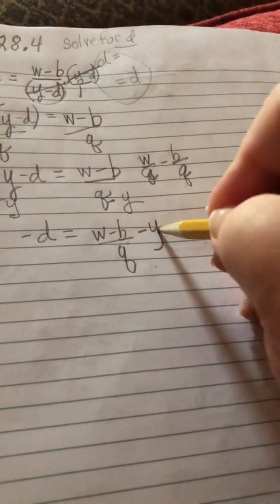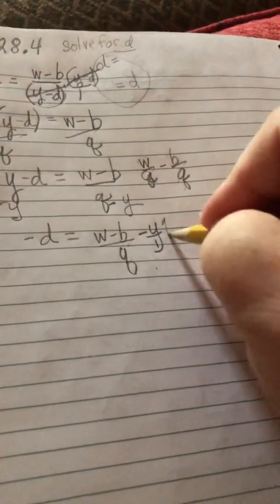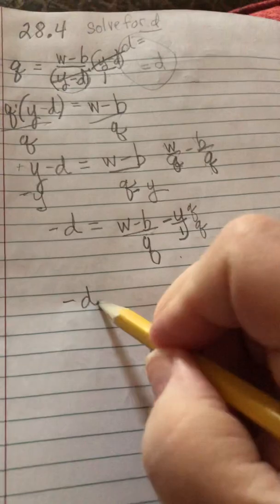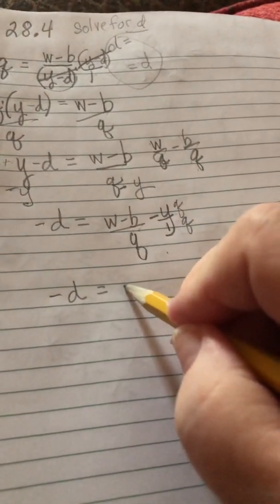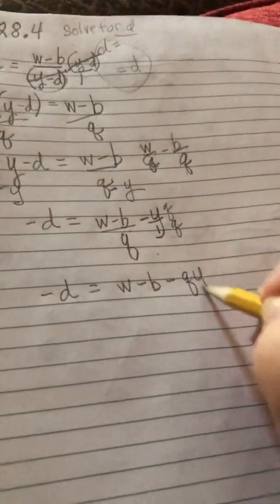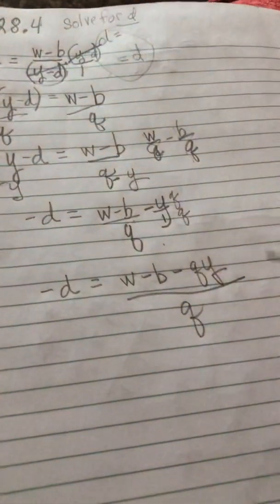So if we wanted to make this with a Q, we would just consider it like it's over 1 and just put Q with both levels. So we could say, okay, negative D, and then now we have W minus B minus QY, and they all have Q underneath them now.